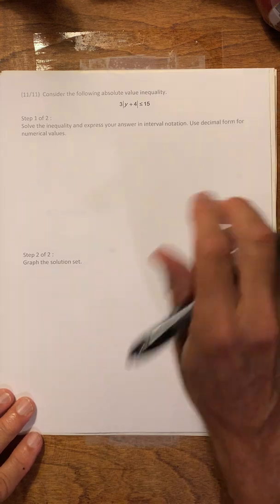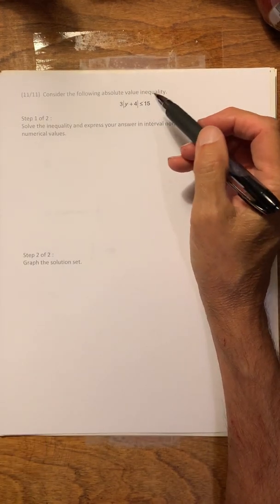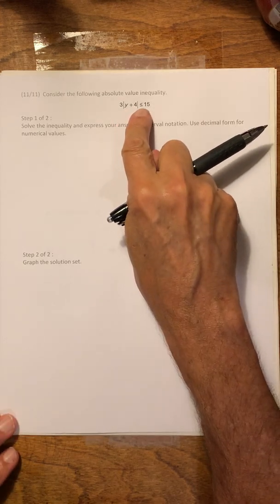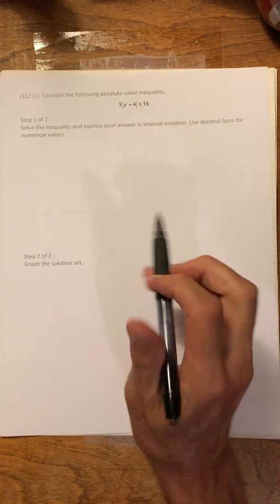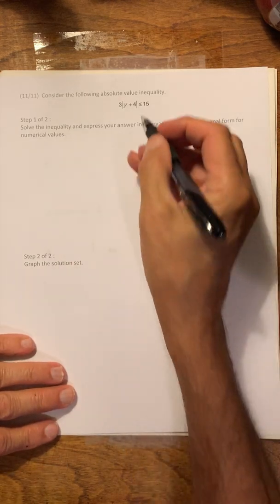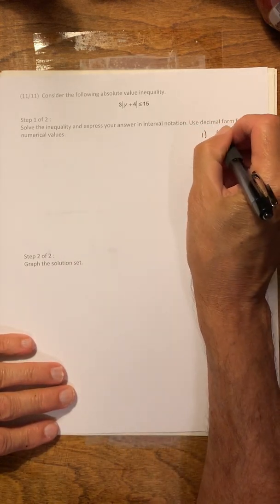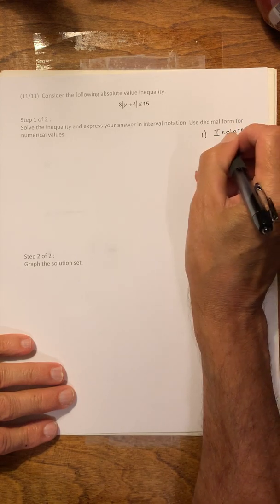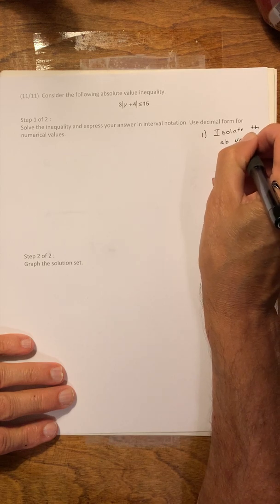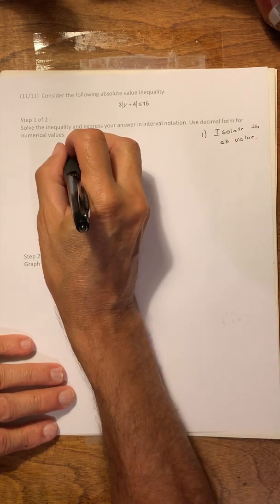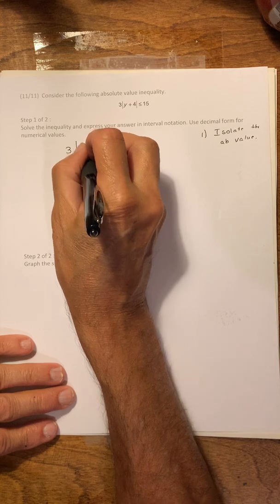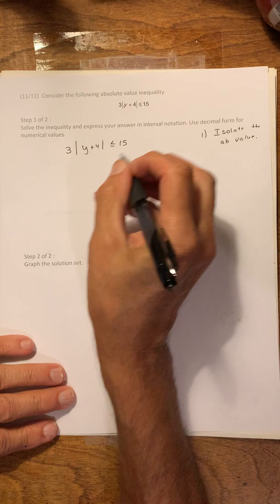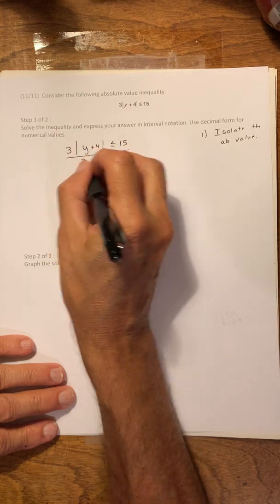Let's try one more. Consider the following absolute value inequality. Check this out. Absolute value is less than. First of all, solve the inequality. Step number 1, isolate the absolute value. Right now it's being multiplied by a 3. So I'm going to divide both sides by 3.